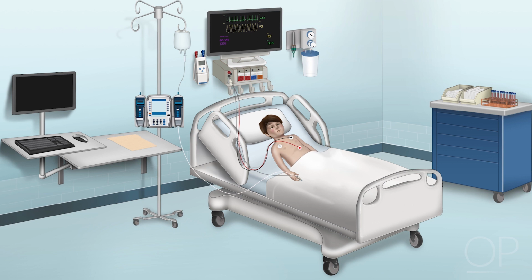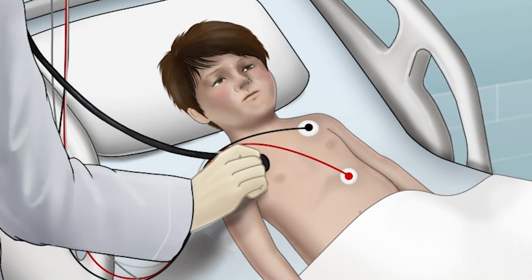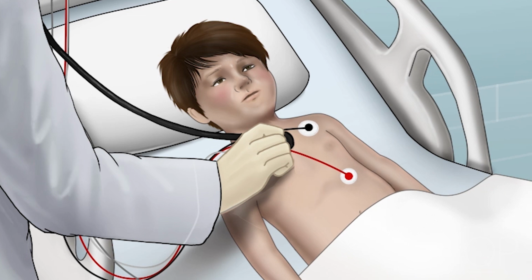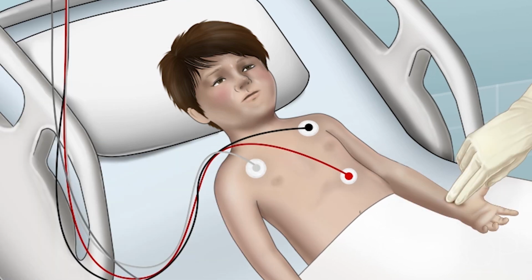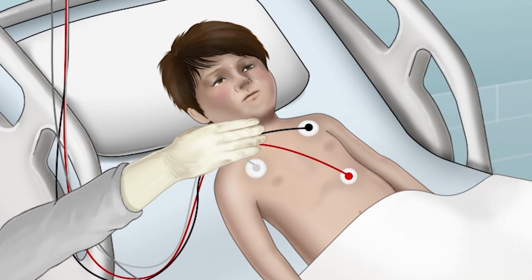The next step is to perform a focused physical examination and perform diagnostic tests if indicated. The child is anxious appearing and is much less responsive than he was before. His lungs are clear with mild subcostal retractions. His cardiovascular exam reveals tachycardia, and it's difficult to hear additional heart sounds. His abdomen is soft, and his extremities are cool with moderately decreased central pulses.